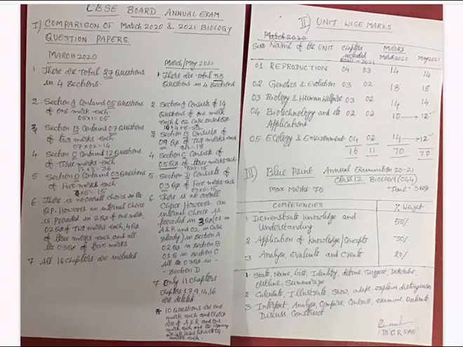You know the pattern of questions, the weightage of marks unit wise and chapter wise, the important concepts you should focus on, and the competencies that will be tested in the exam. If you know all these, I think you are better prepared.